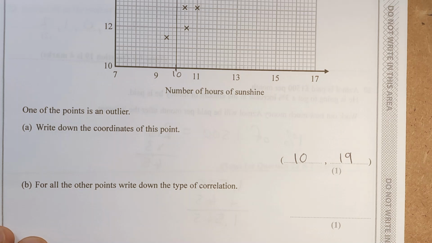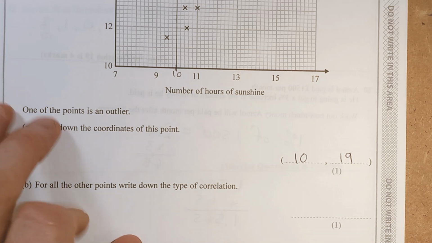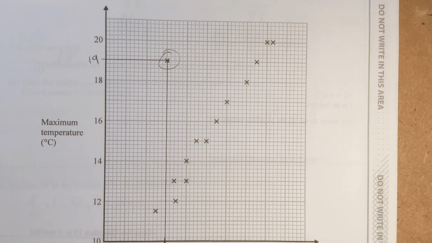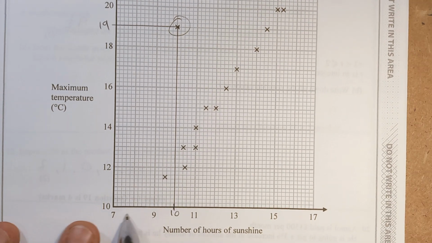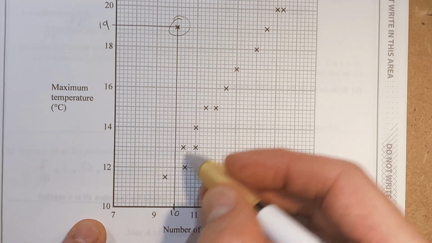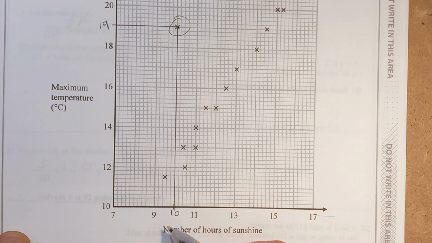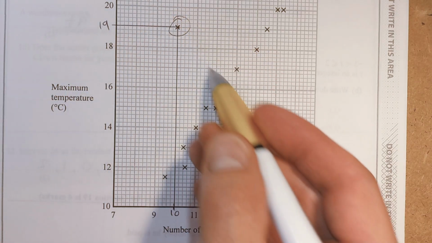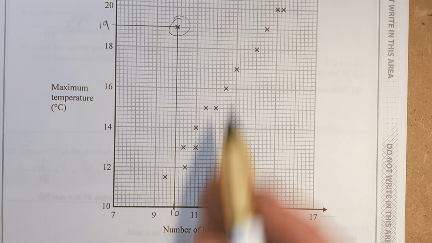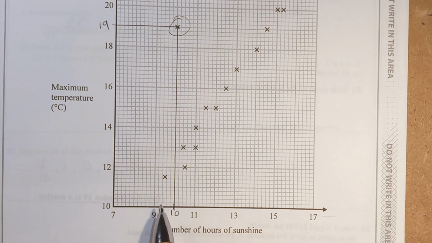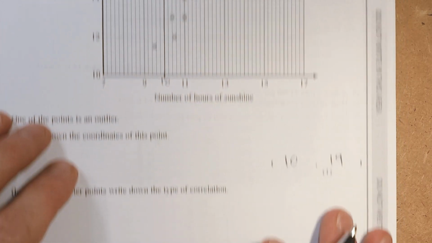For all the other points, write down the type of correlation. So we have 3 types of correlation. We have positive, which means as one of the variables increases, so does the other one. So going up, this is our positive correlation. Negative correlation would mean as this increases, this one goes down, so we'd get something like that. No correlation would mean it could be a vertical line or a horizontal line or just totally random values. So in other words, there's no connection between the two. But this is clearly positive.